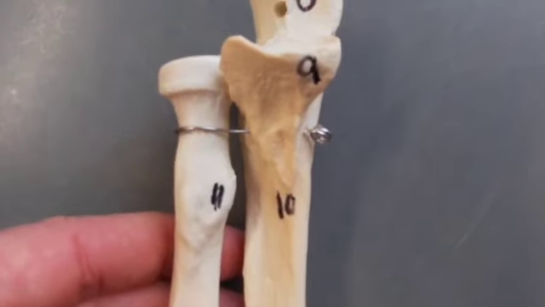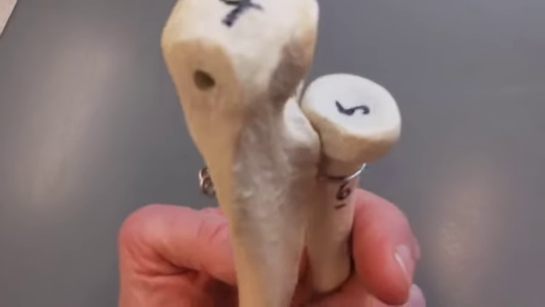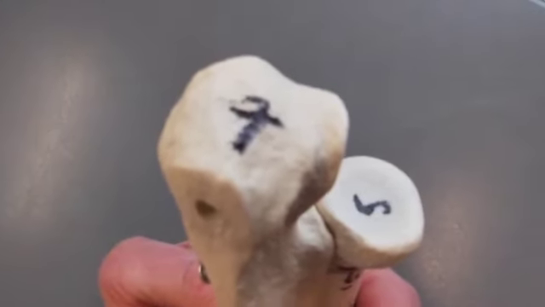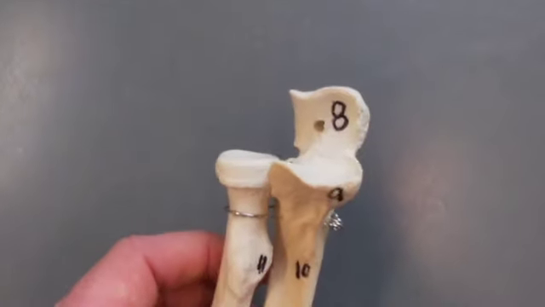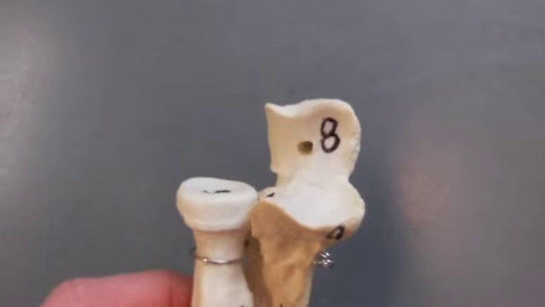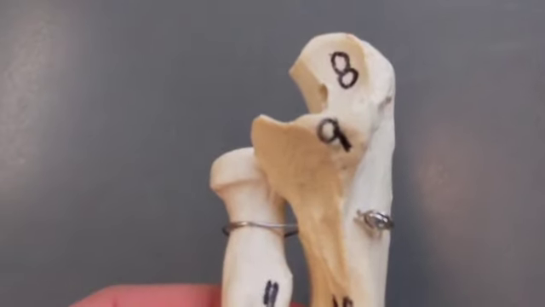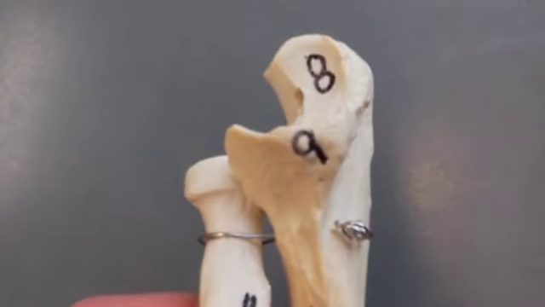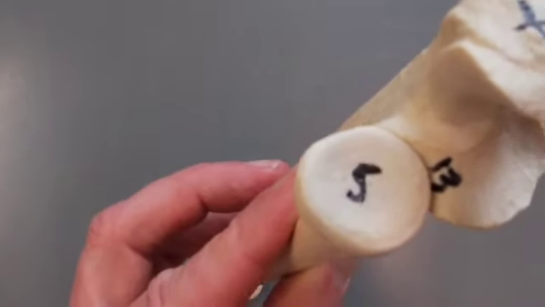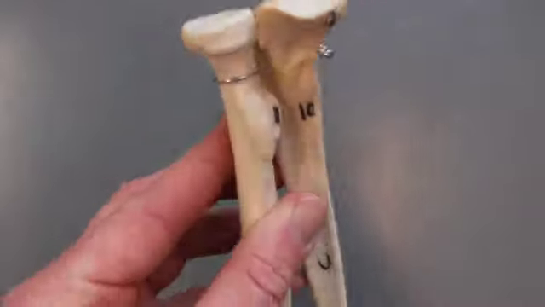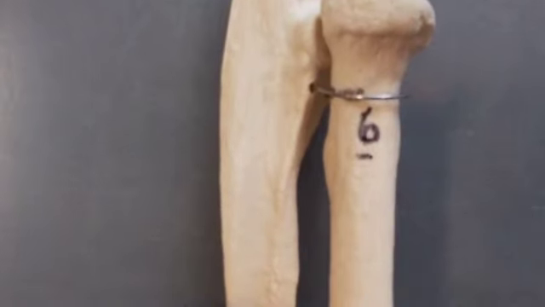We do have, obviously, this area right here. The back side is your elbow, which is the olecranon process, number 7. Number 8 is a large notch, a trochlear notch. Number 9 is a process, coronoid process, number 9. And then we have the head of the radius, which is number 5. We do have a neck on the radius, which is number 6.